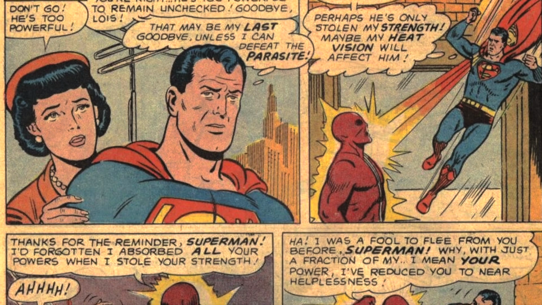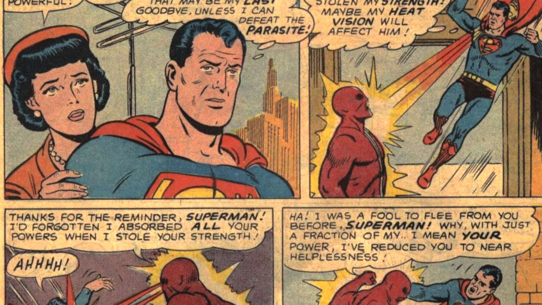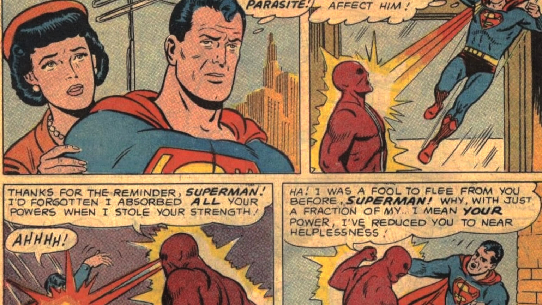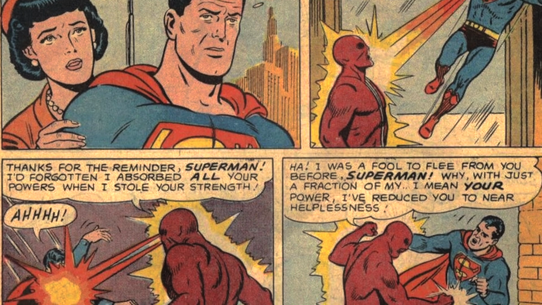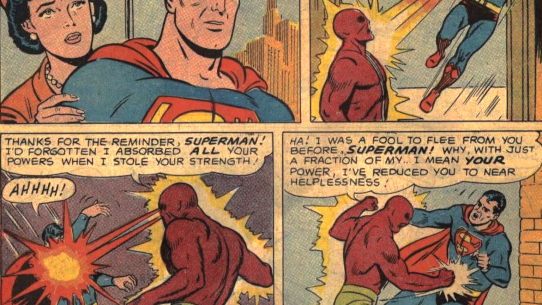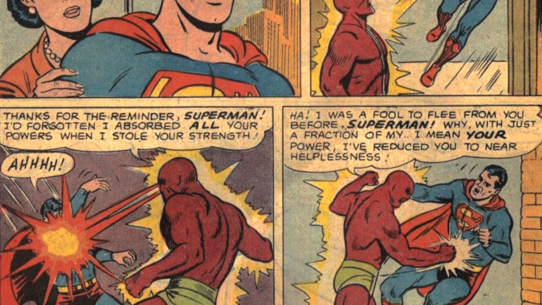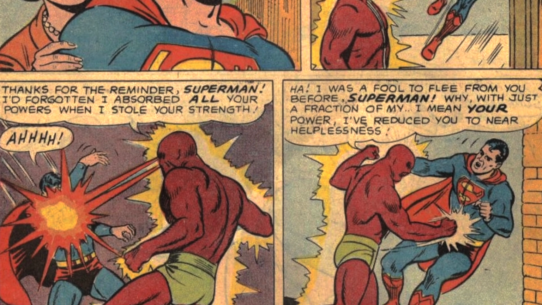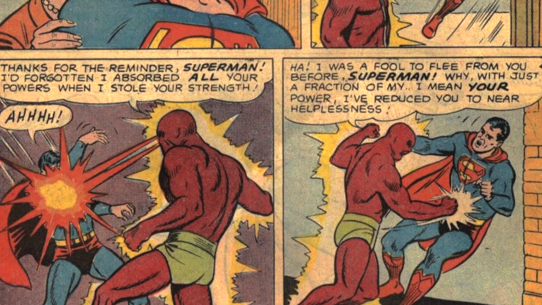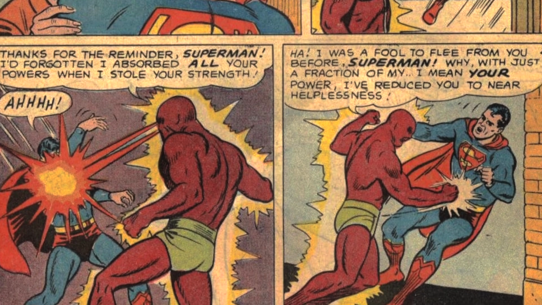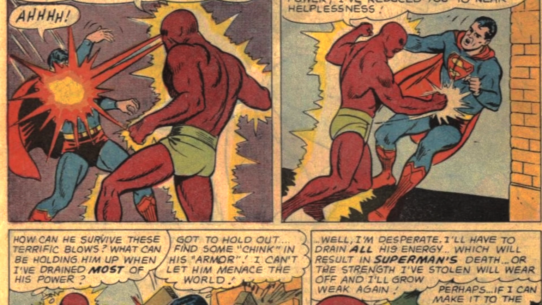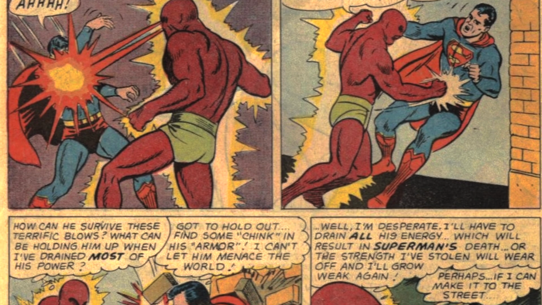For Superman, Parasite has grown too powerful to leave unchecked. He must defeat him. As he glides down to him, Superman tries his heat vision. After all, Parasite may have stolen his strength, but not his abilities. He blasts Parasite, who merely stands there, unfazed. Then, Parasite thanks Superman for the reminder and shows that he too now has heat ray vision.